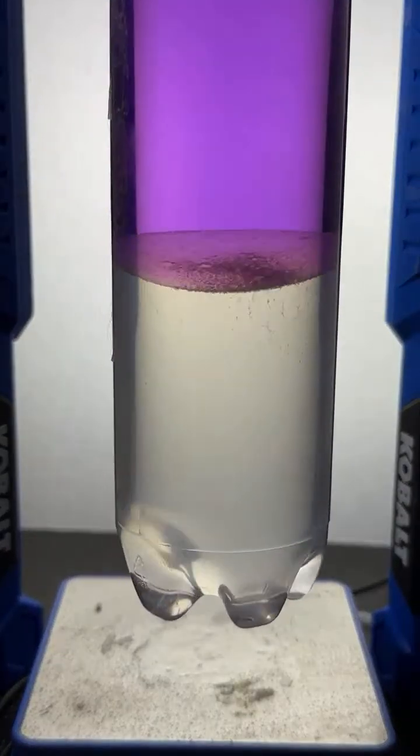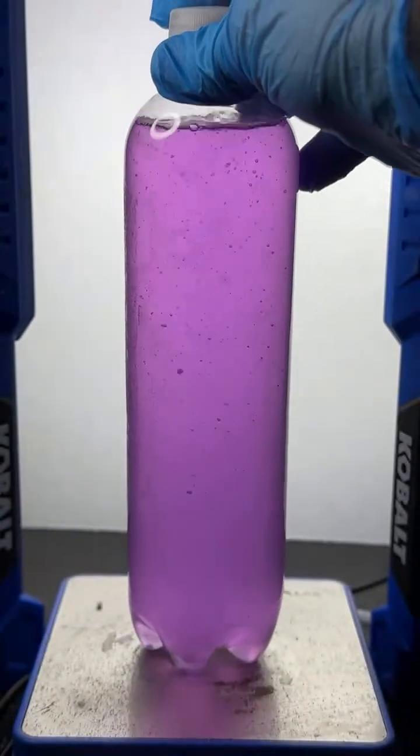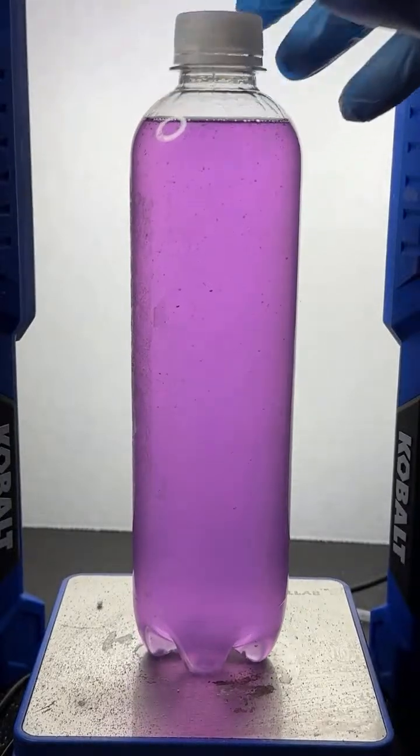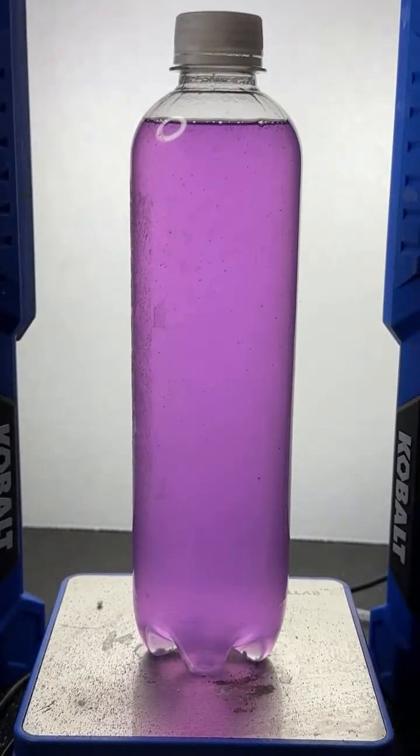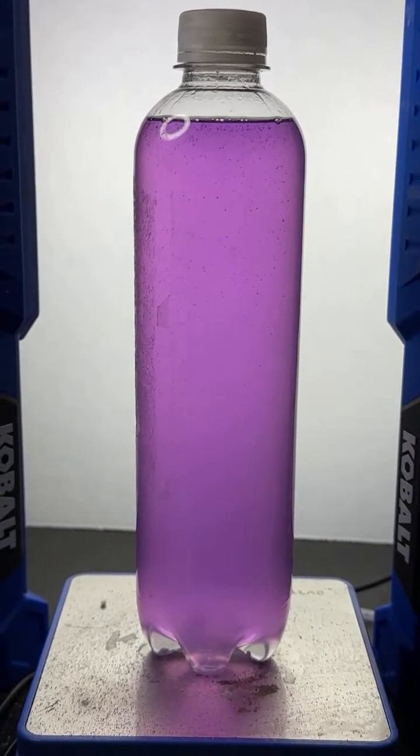I'll shake it up one more time. Let's shake this up another time and see if it re-separates. Try to get that purple color into the saltwater layer. I just don't think it's going to go, right? The salt and the water are too attracted to each other.